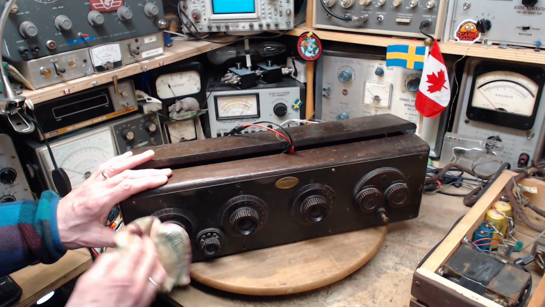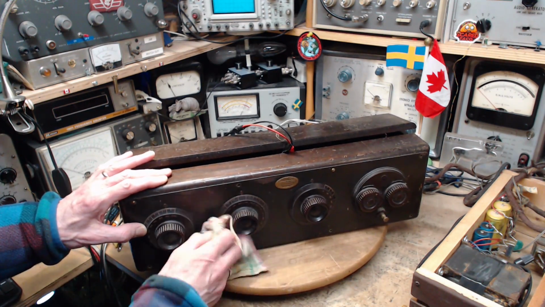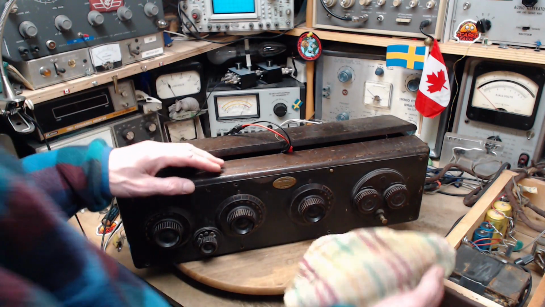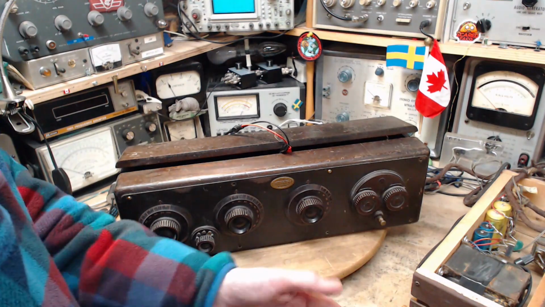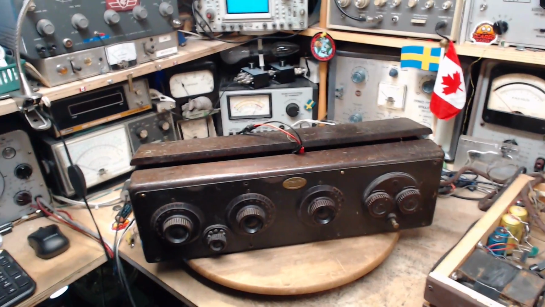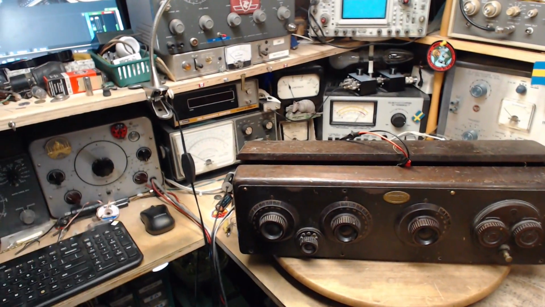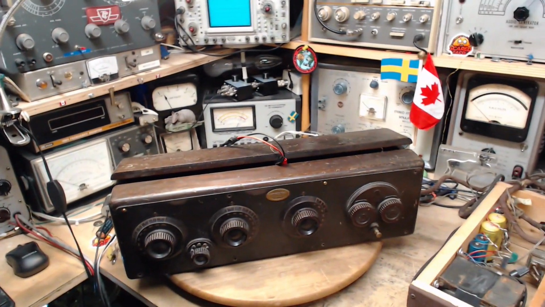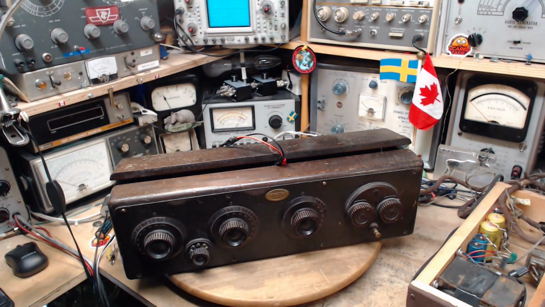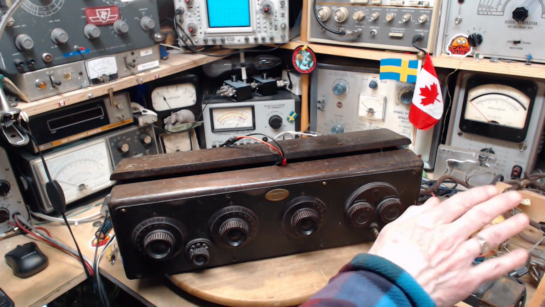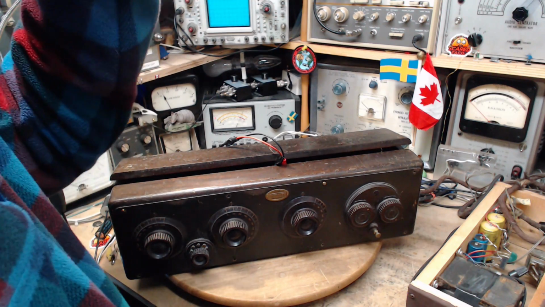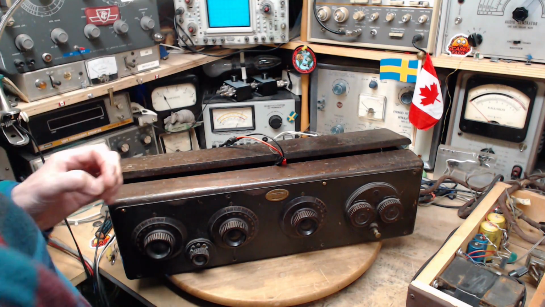What I'm talking about doing is feeding a known signal into the antenna of the radio, and then using a signal tracing device, which is basically another radio, this thing here, to listen to the signal as it works its way through the radio, starting at the antenna. Then we'll see how far through the radio we can get before the signal disappears.